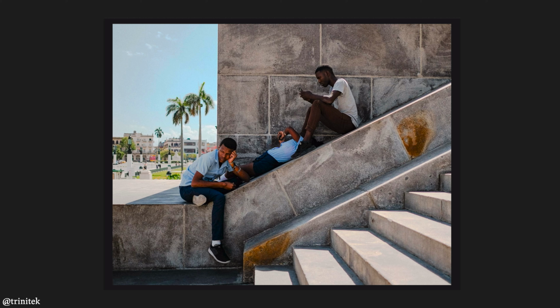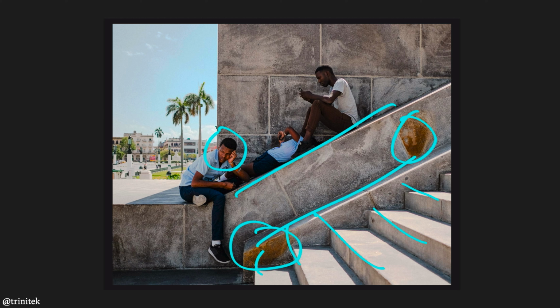In this case, these kids are actually sitting on, I think it's the equivalent of the Capitol building in the US, except it's in Havana. And I just really like the shape that they're creating. I love the angles that are happening here and these leading lines and everything. I love all the little textures and details. I love their facial expressions and their body language.